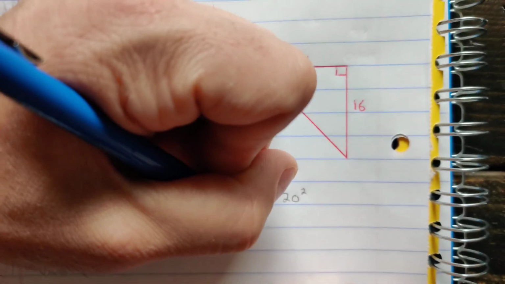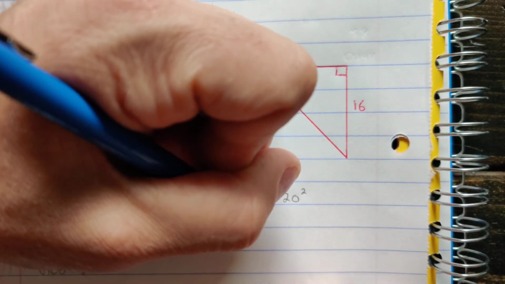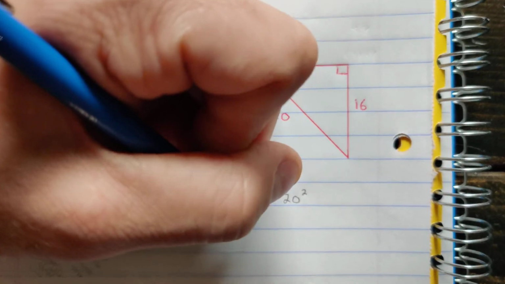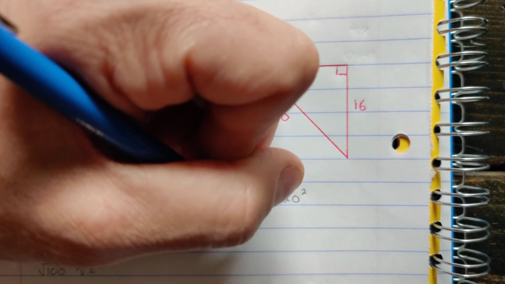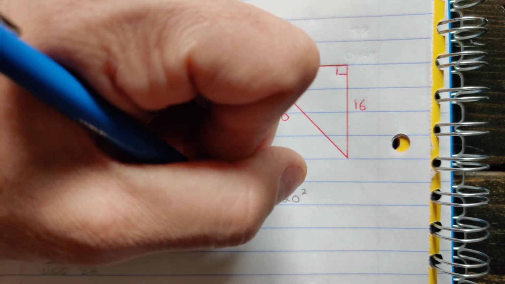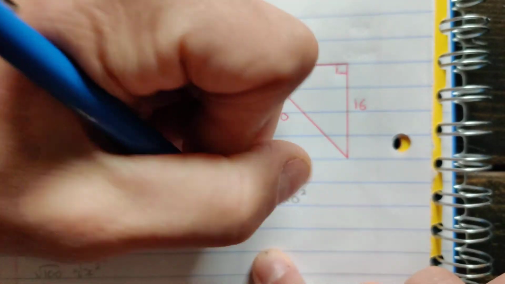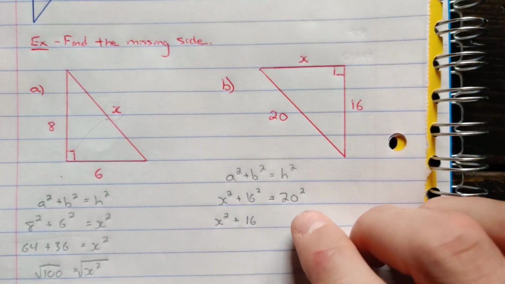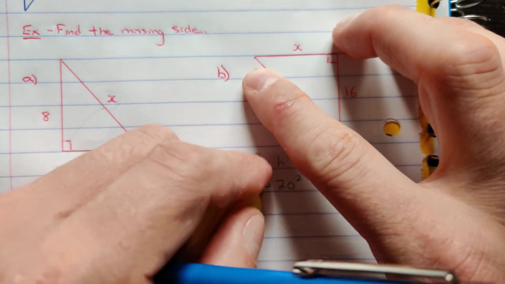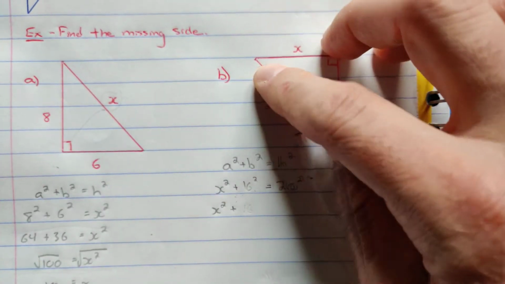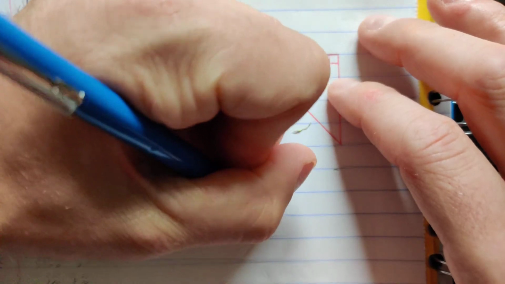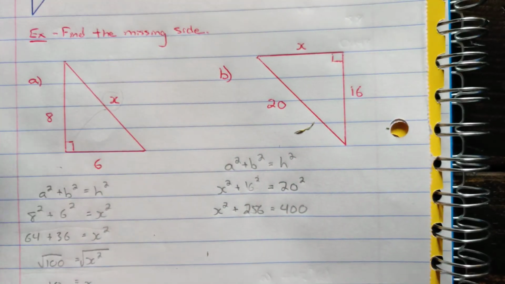16 squared is 256, I believe. 256. If I write 256 down instead of 16 again, would be good. So x squared plus 256 equals 20 squared, which is 400.